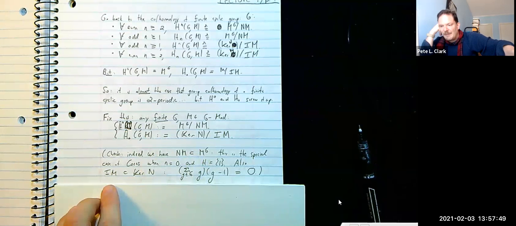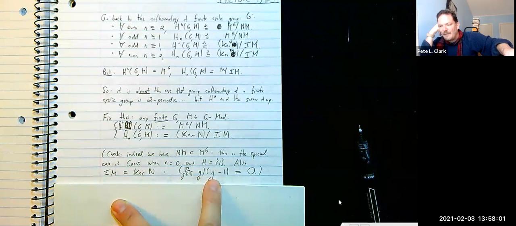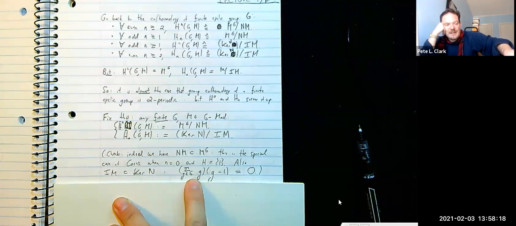And then I also claim that the image of the augmentation ideal times M is contained inside the kernel of the norm map. This essentially comes down to the profound statement that the augmentation ideal is generated, even as a Z module inside the group ring, by elements of the form g - 1.